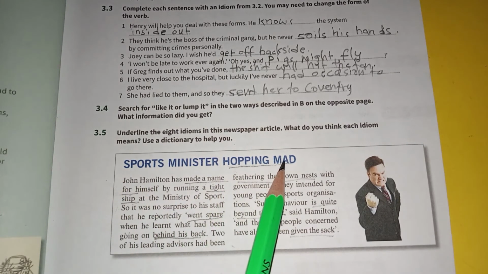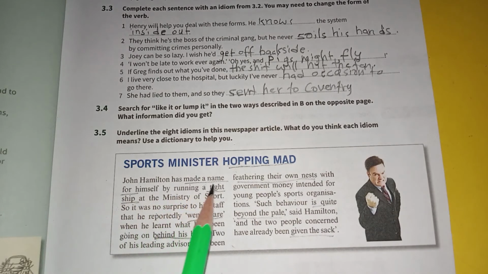Sports Minister hopping mad. John Hamilton has made a name for himself by running a tight ship at the Ministry of Sport, so it was no surprise to his staff that he reportedly went spare when he learned what had been going on behind his back. Two of his leading advisors had been feathering their own nests with government money intended for young people's sports organizations. Such behavior is quite beyond the pale, said Hamilton, and the two people concerned have already been given the sack.